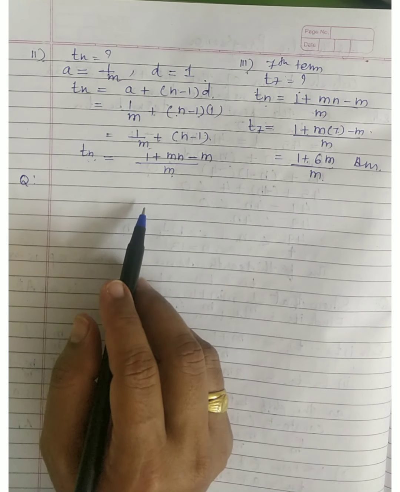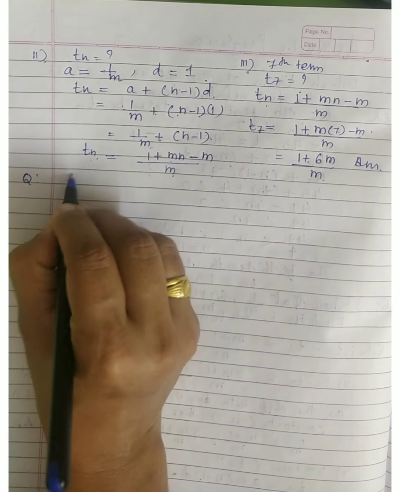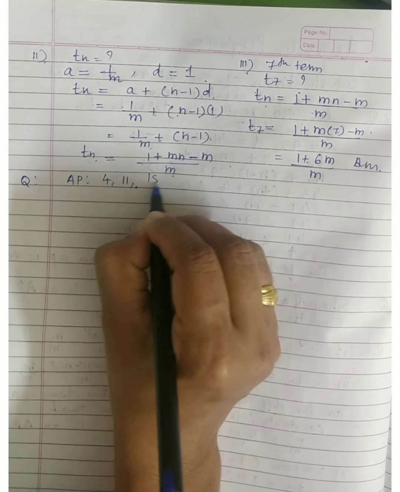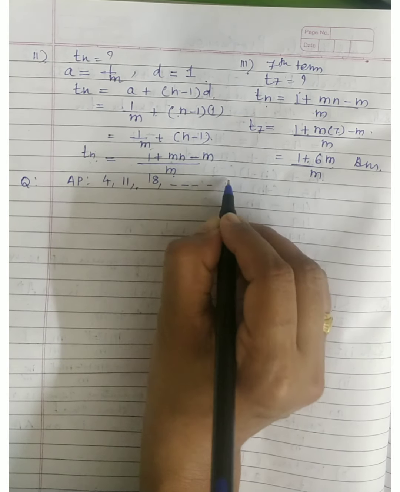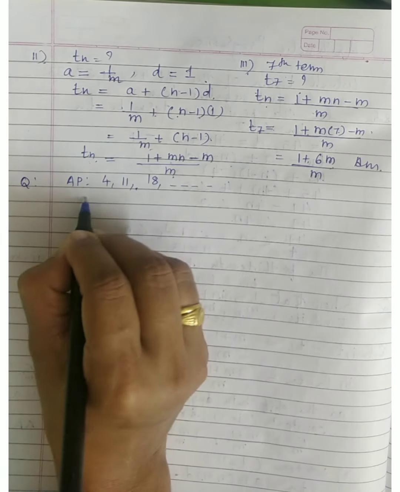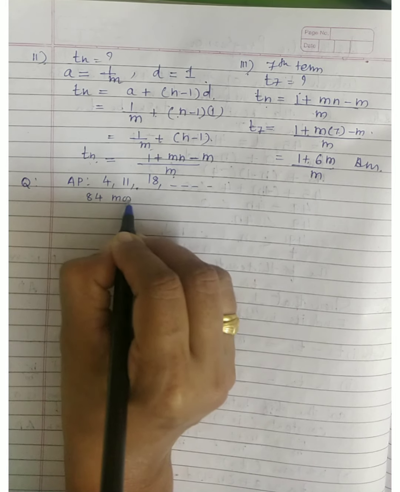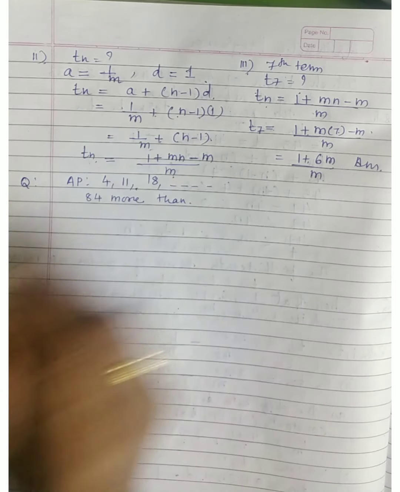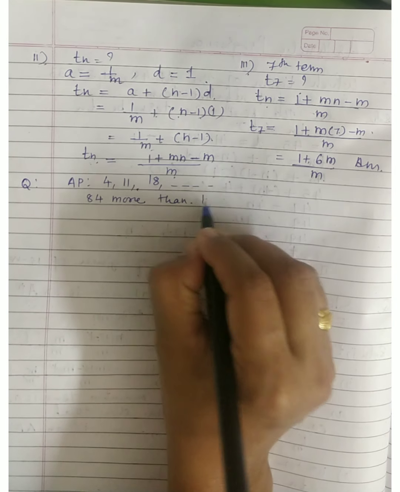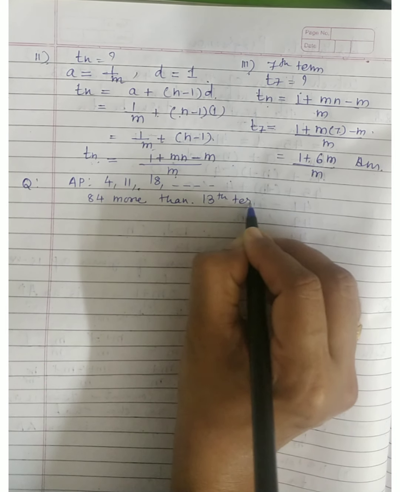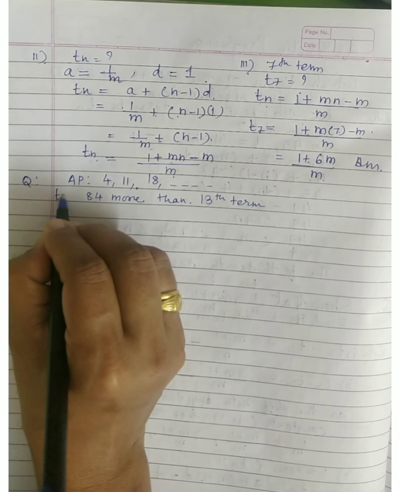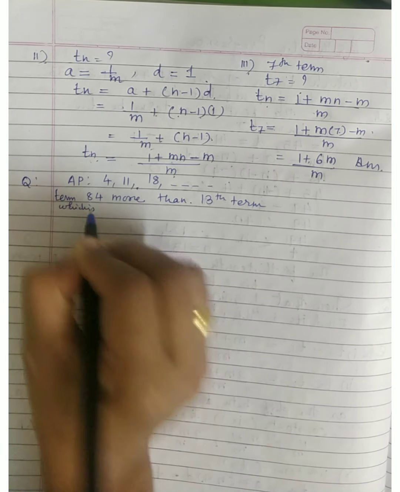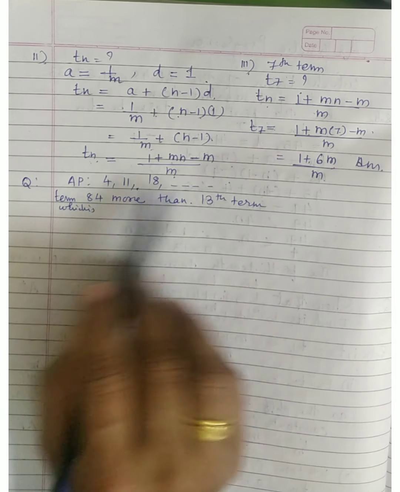Next question, you see: which term of the AP 4, 11, 18 and so on will be 84 more than the 13th term. When you are copying in your fair notebook, you need to copy the full question. You have to find the term which is 84 more than the 13th term, and the AP is given.